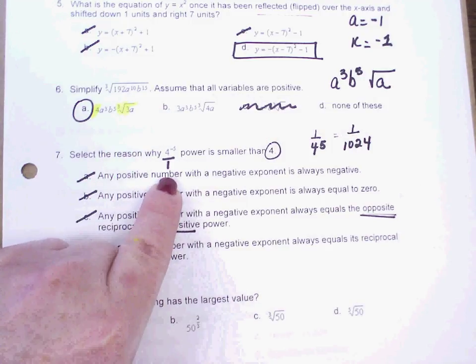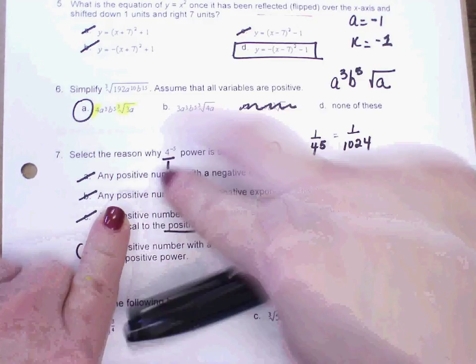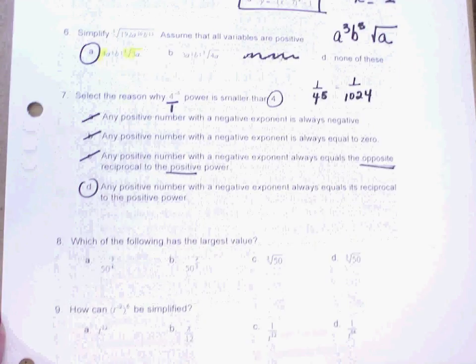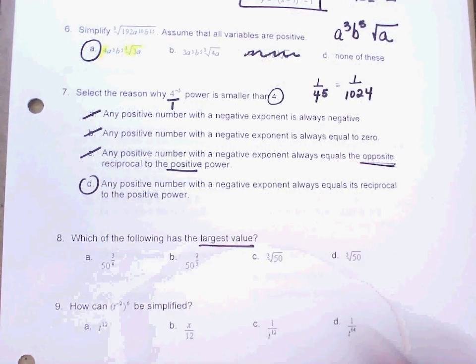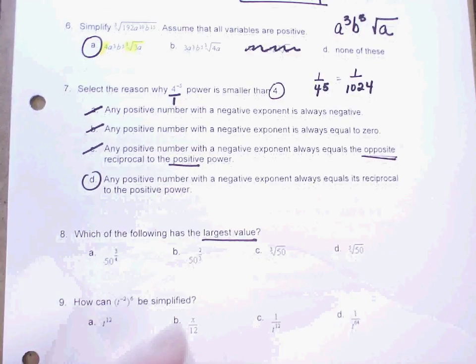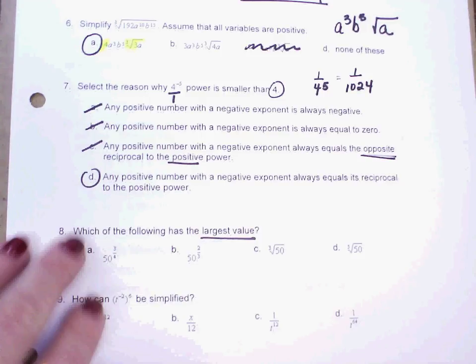Okay, why reciprocal? Because any number is over 1, and when you change it to positive, the 1 should be up and the 4 to the 5th should be as a denominator. So yes, it's your reciprocal. You flip it. All right?